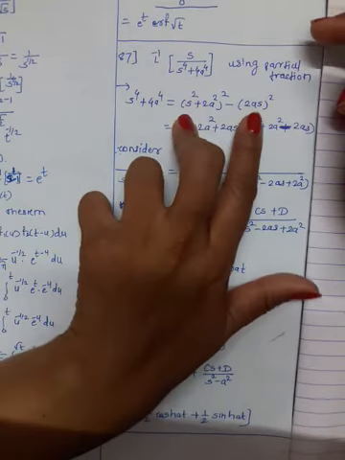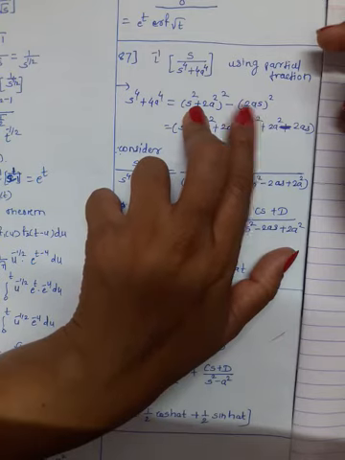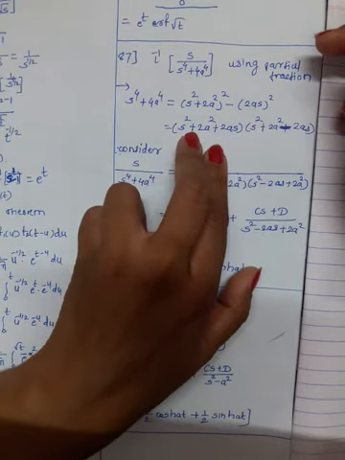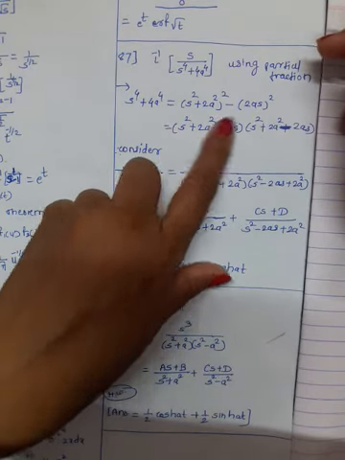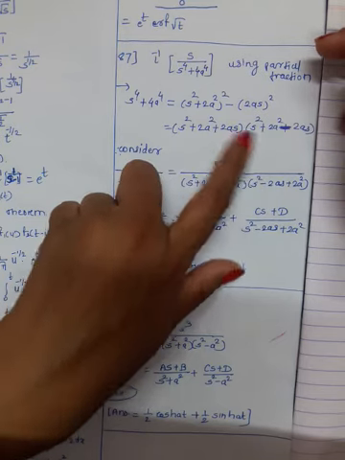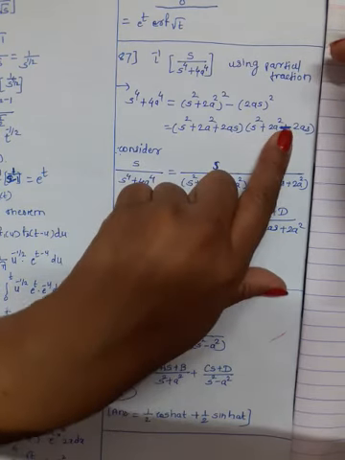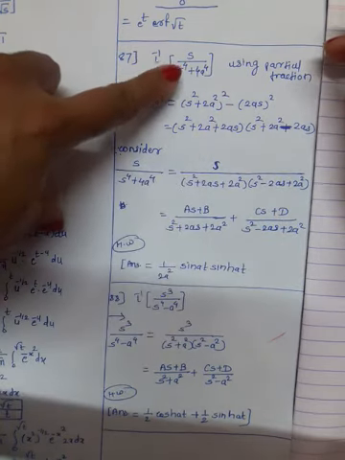Now we can get the a square minus b square formula here. This is a term, this is b term. That's why the a square minus b square formula is a plus b into a minus b. What is a? This is a square plus 2a square. What is b? 2as. A plus b into a minus b, that is 2as.